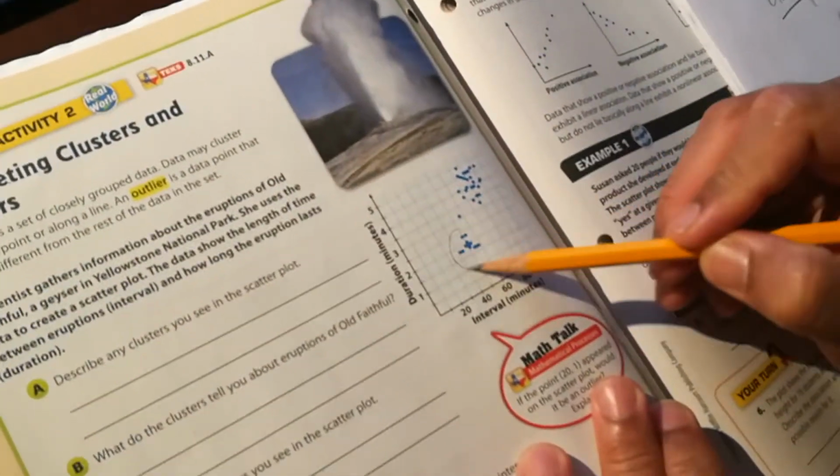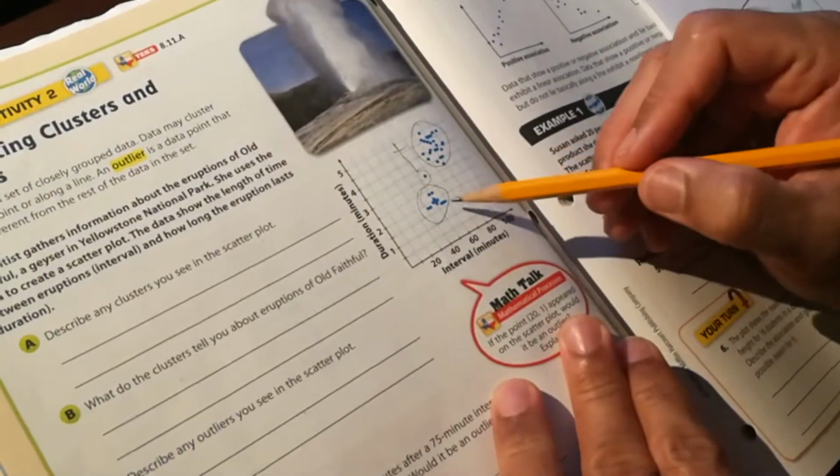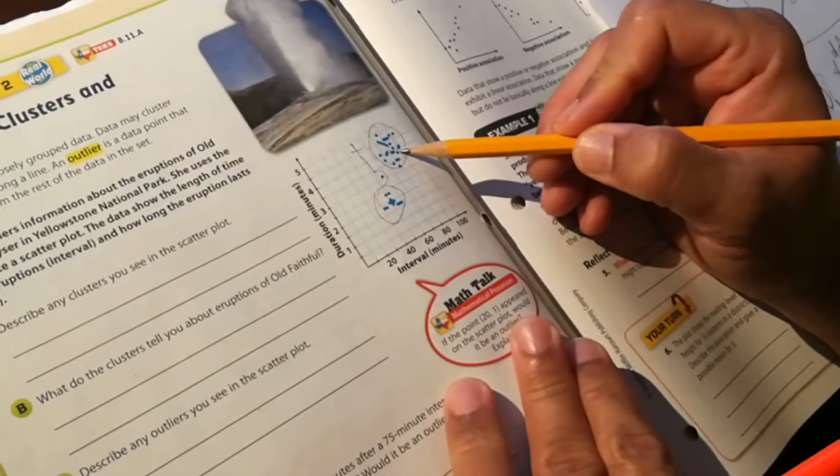Here you see an example. There are two clusters. This is one cluster. This is another cluster. But this point is an outlier. This is an outlier. But this is one cluster. This is the second cluster.